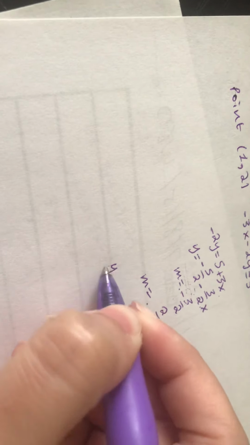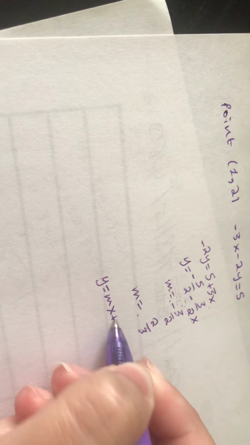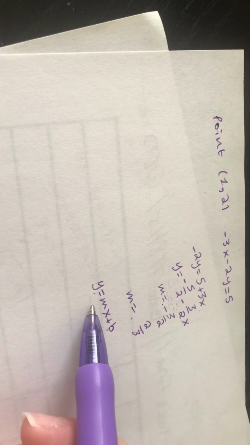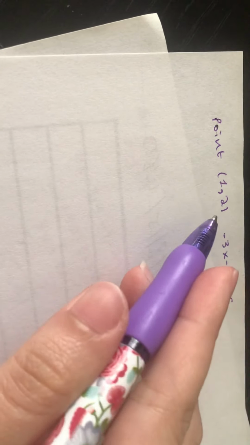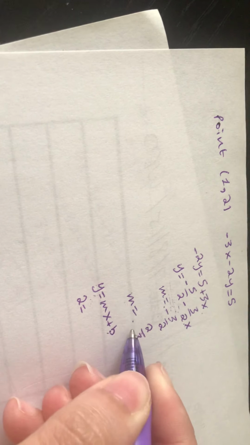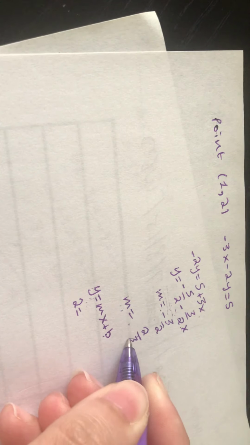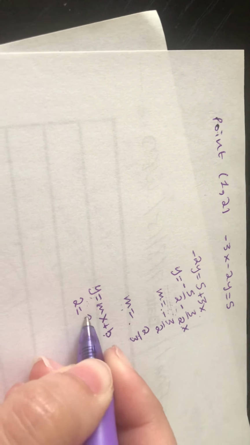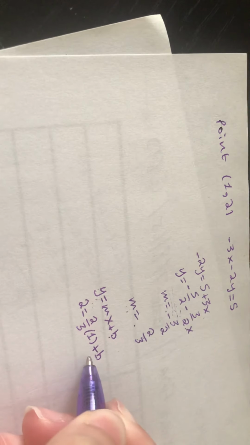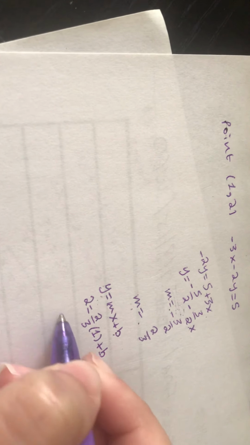So now, of course, we take the slope-intercept form, which is y equals mx plus b, and now we want to use this point up here, and we want to plug it into this equation. So over here, 2 is y, and then the m, of course, is the slope that we found right here, the perpendicular slope, 2/3. So plug that in as well. And our x is 1 plus b. And we just want to solve for b now.